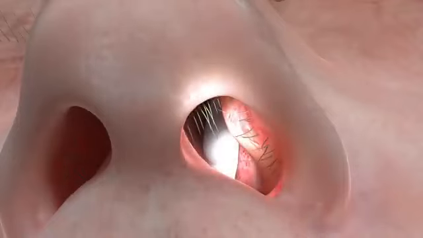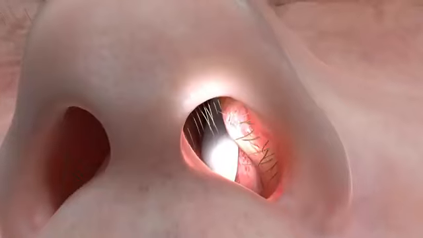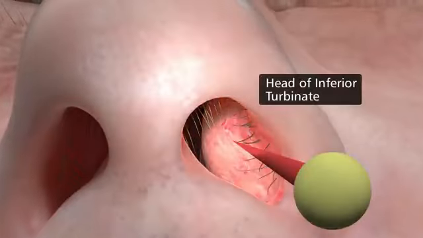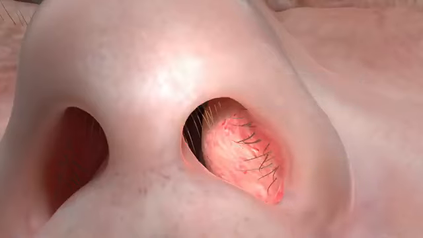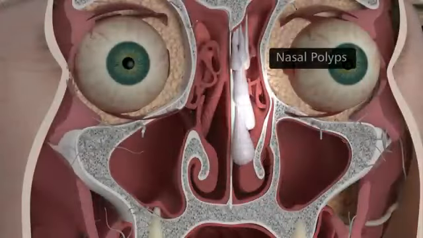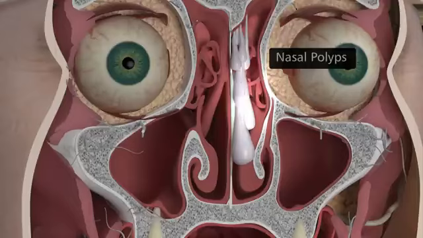During a standard nasal exam, if the head of the inferior or middle turbinate is enlarged, it can be mistaken for a polyp. Unlike polyps, enlarged turbinates are usually reddish in color, whereas inflammatory polyps are more often pale gray in color. Polyps can obstruct airflow, they can block sinus drainage, and they can interfere with the sense of smell.